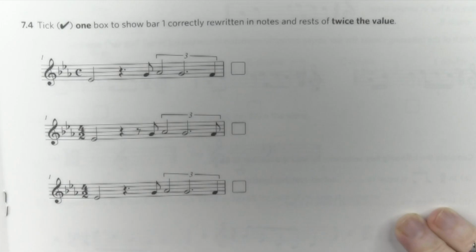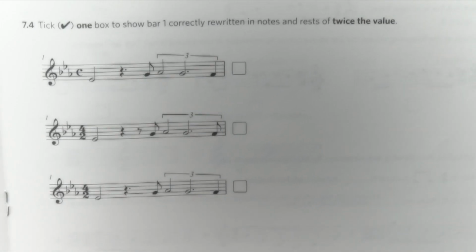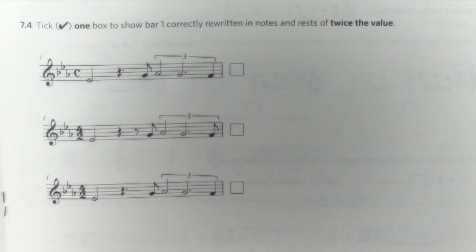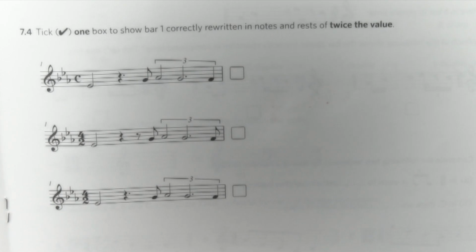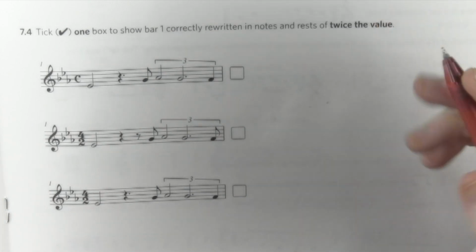Question 4, the last one of this paper. We need to see which bar is bar 1 correctly rewritten twice the value. So first of all, the time signature is 2 halves. Twice the value means 2 semibreves, so 4 minims.